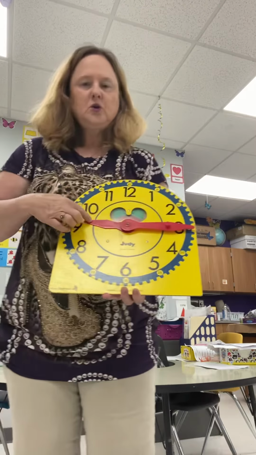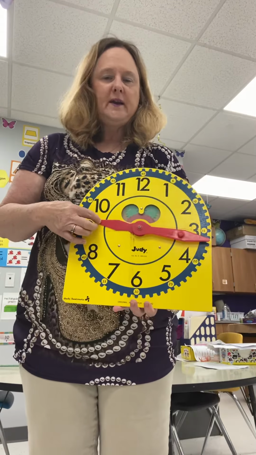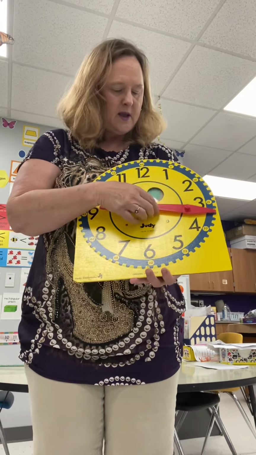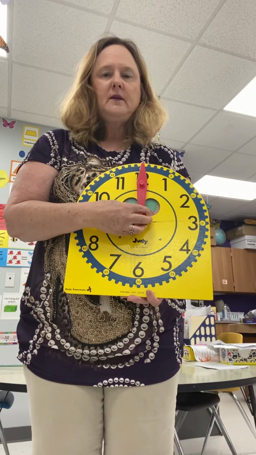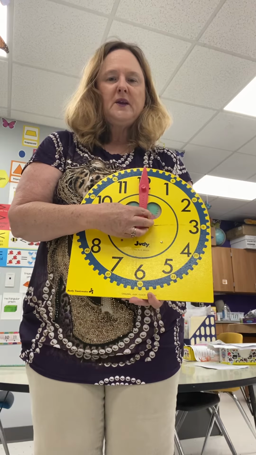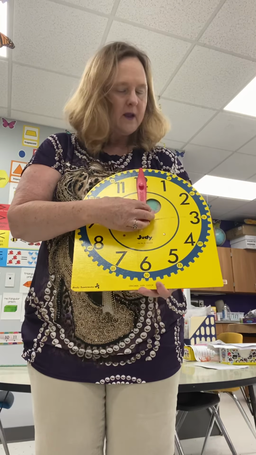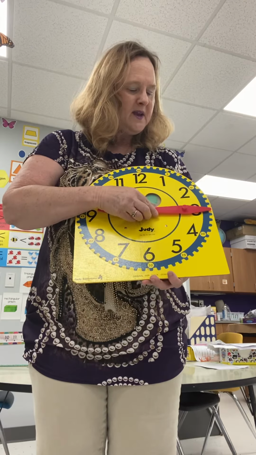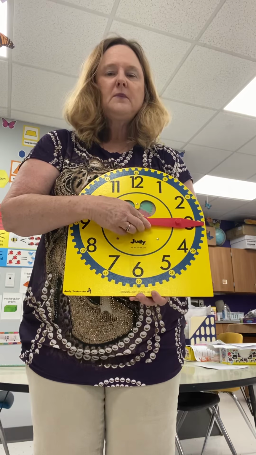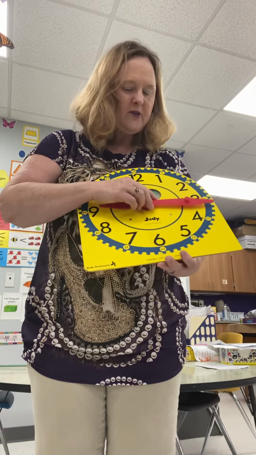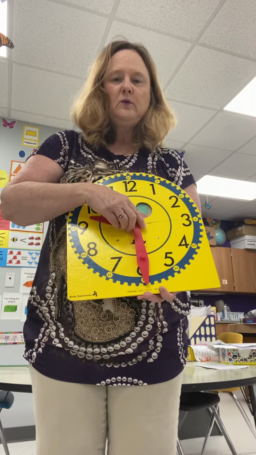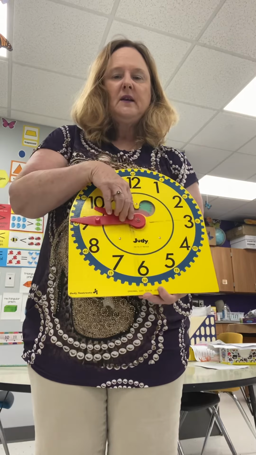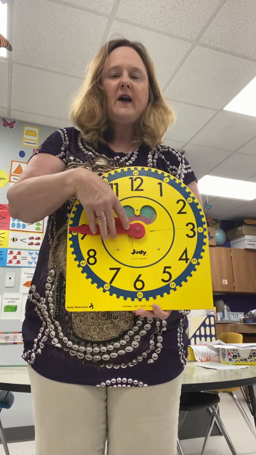So our short hand is always the hour hand, and our long hand is always the minute hand. If the minute hand was on the 12, it would be o'clock. Always means o'clock when the minute hand is on the 12. If the minute hand was on the 3, it would mean 15. If the minute hand was on the 6, it would mean 30. And if the minute hand was on the 9, it would mean 45.